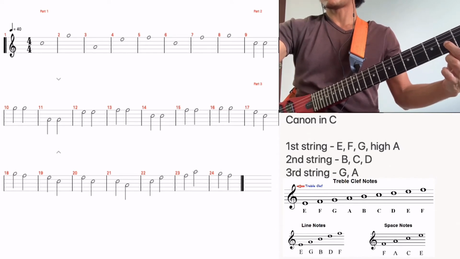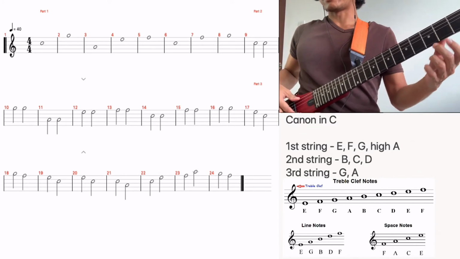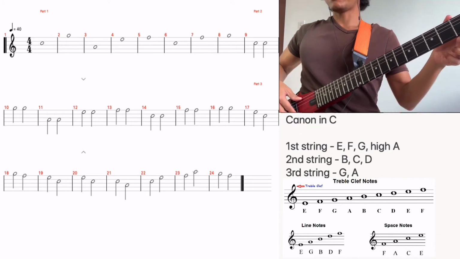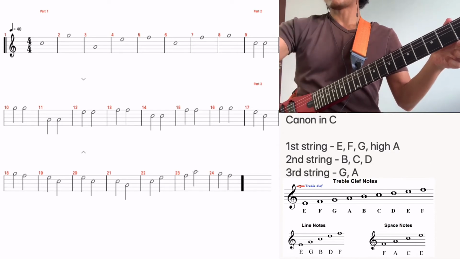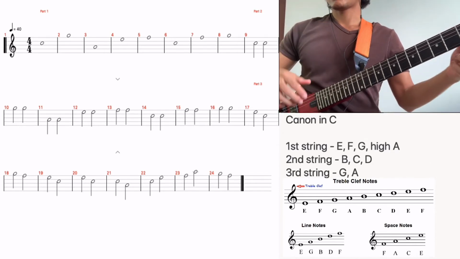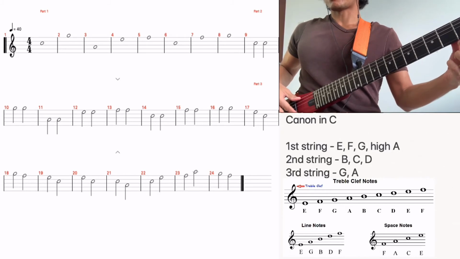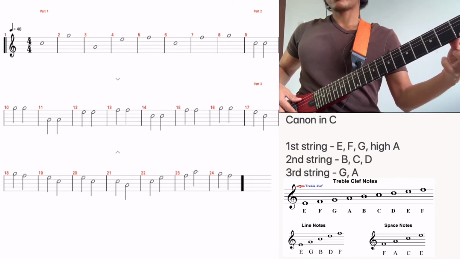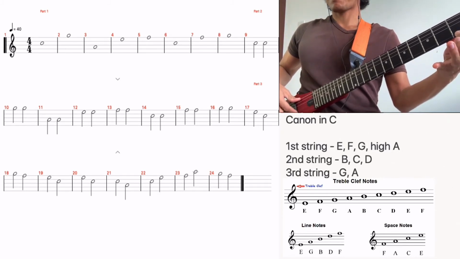Alright, and what is the next note? That is the space note, the last space, so that's an E, first string. And the next note is a line note, that last line, that's an F note.